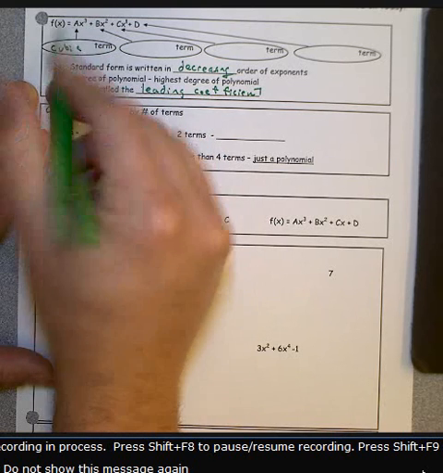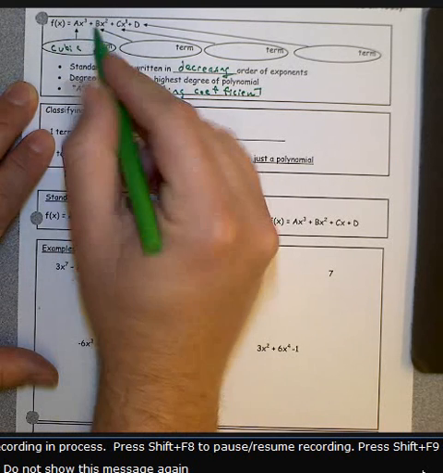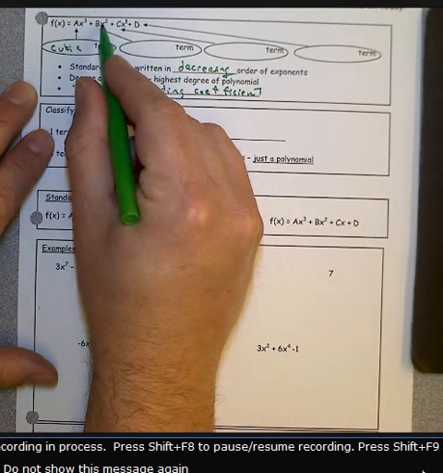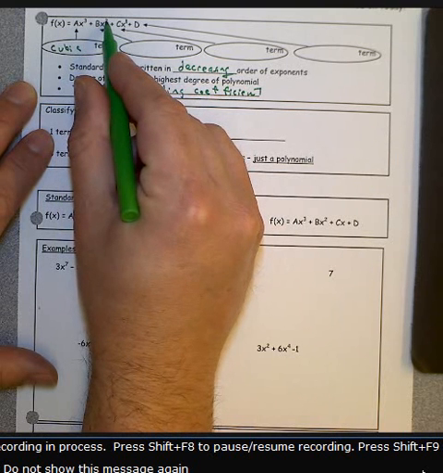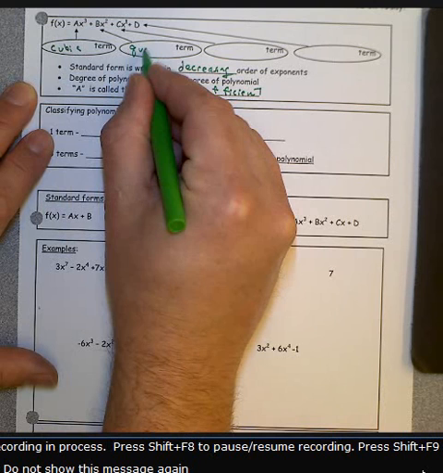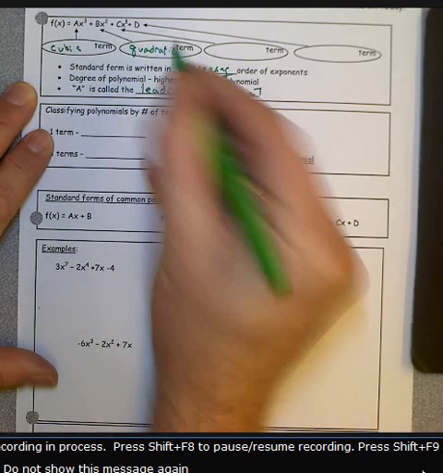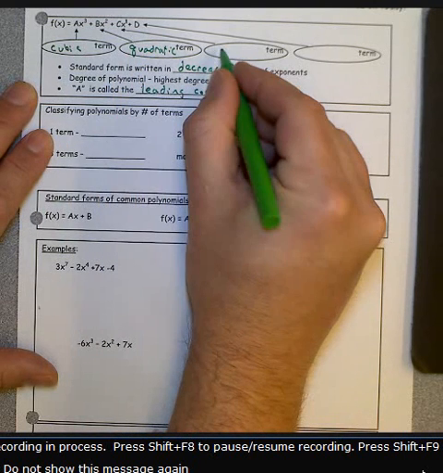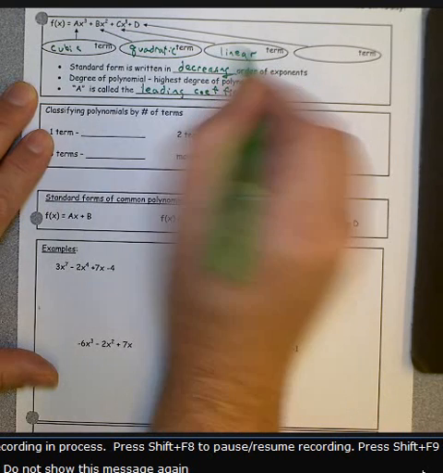Now, because this is of degree 3 right here, we call that the cubic term. There are 1, 2, 3, 4 terms again. So this is the cubic term. This we've studied in semester 1, a squared term. That's called the quadratic term. The first power, a linear term. And then finally, a constant.